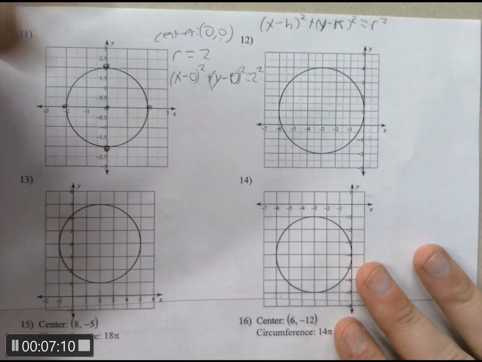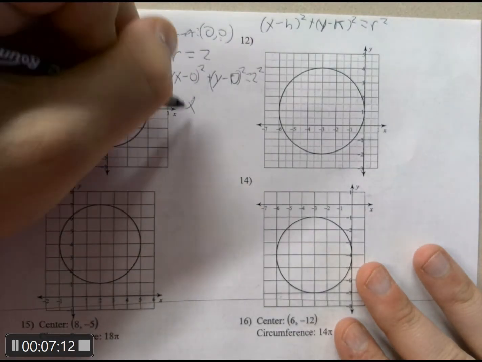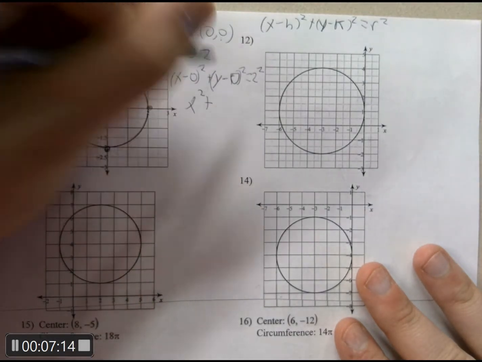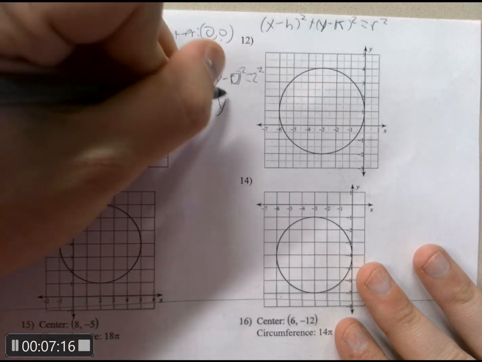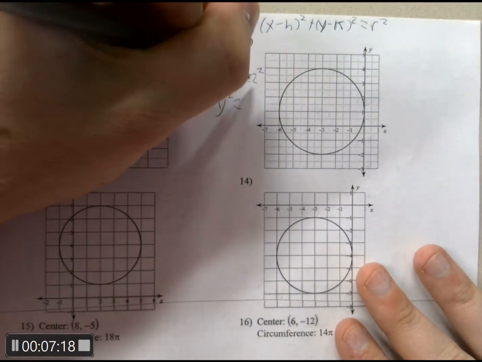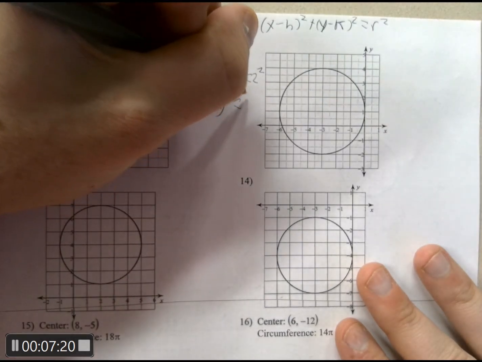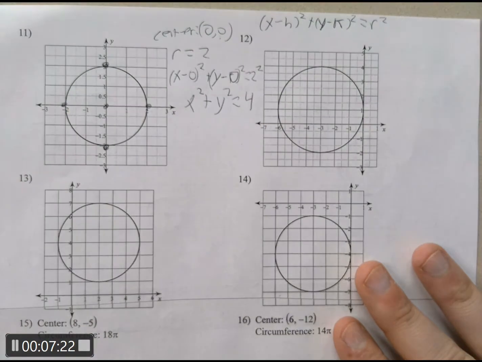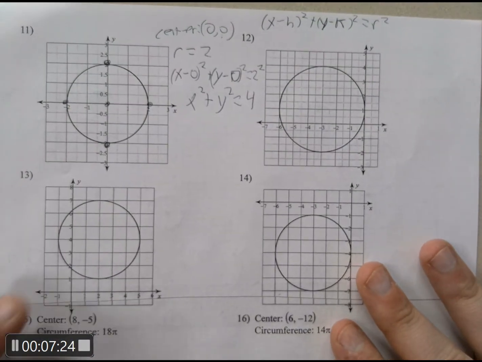Okay, so x minus 0 can just be simplified as x squared, plus y minus 0 can just be simplified as y squared, equals 2 squared, which is 2 times 2, which is 4. And that's my answer. Okay?